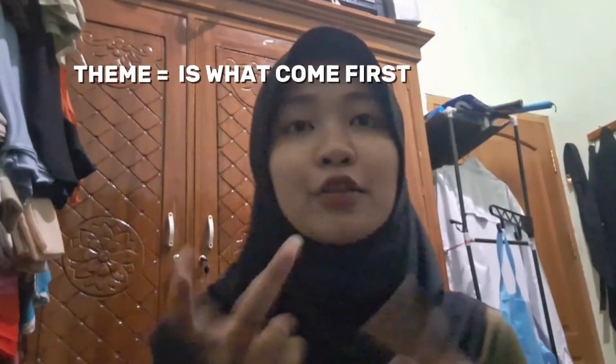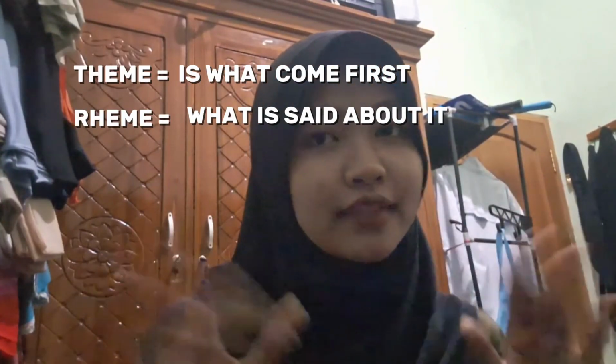In SFL, theme is the starting point of a clause. It tells us what the clause or the text is about. And then there is rheme. Rheme, on the other hand, is the rest of the message, the part that develops the main idea and adds information about the theme. A simpler way to remember this is that theme is what comes first, and rheme is what is said about it.